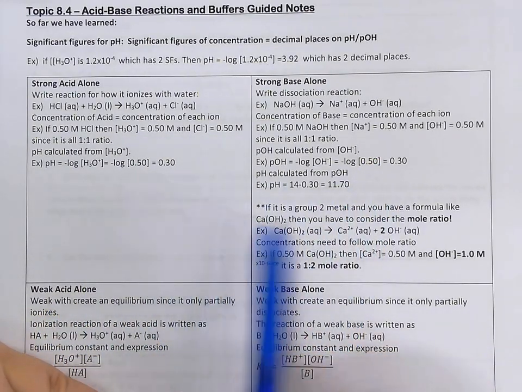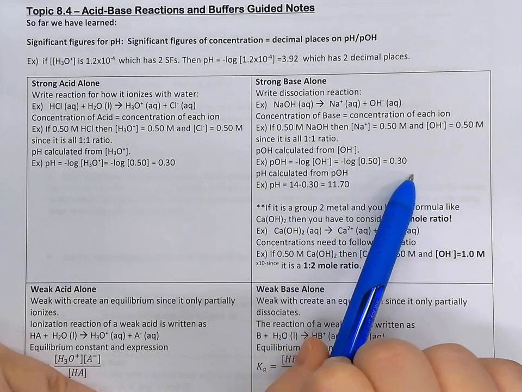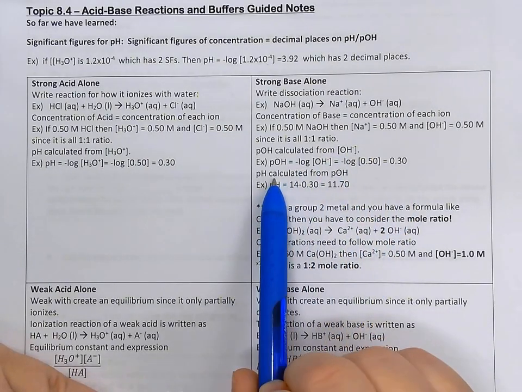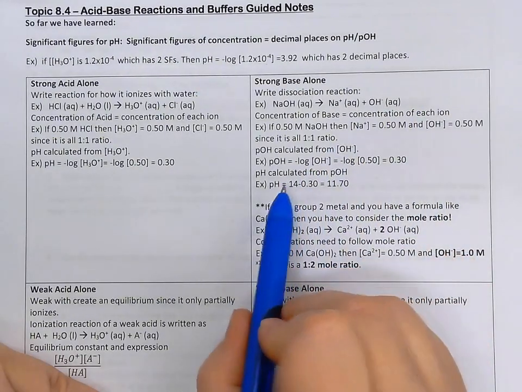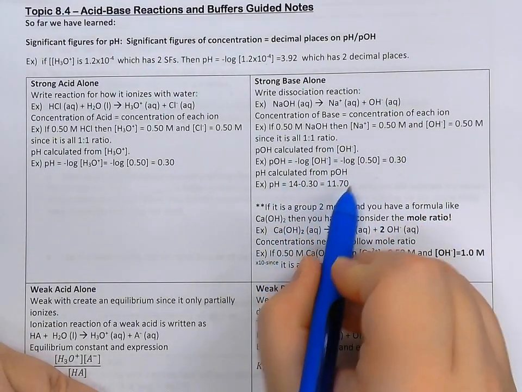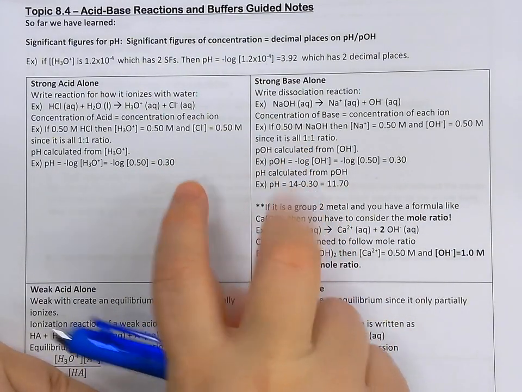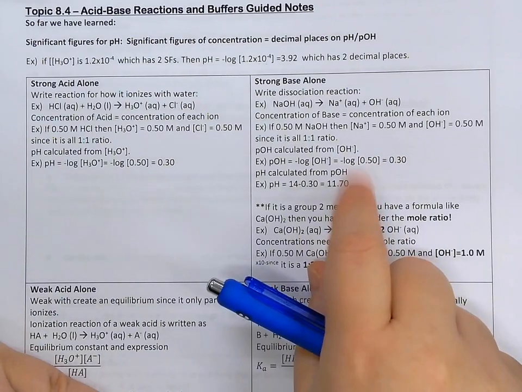Notice, doesn't matter which chemical it is, right? If we're taking the negative log of 0.5, we're going to get the same answer. But our pH, we calculate from our pOH. We do 14 minus that pOH, and we get a pH of 11.70. So these are on opposite ends of our pH scale. Very acidic over here, very basic over here.